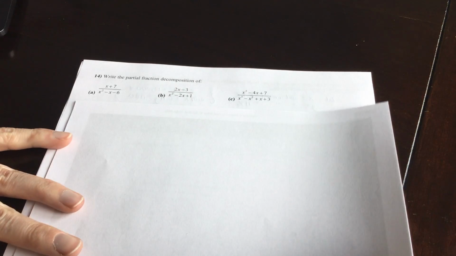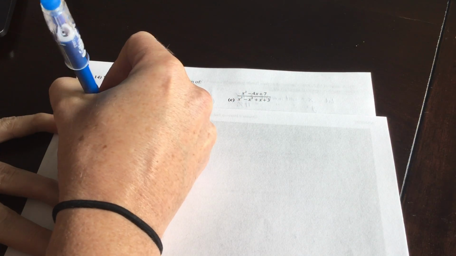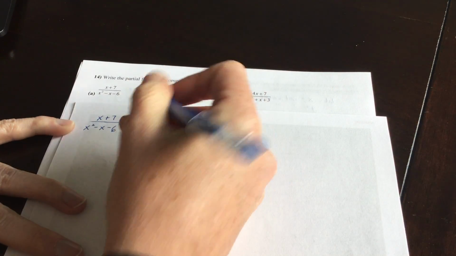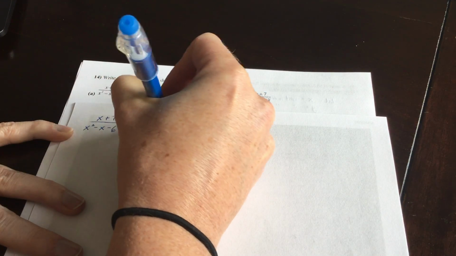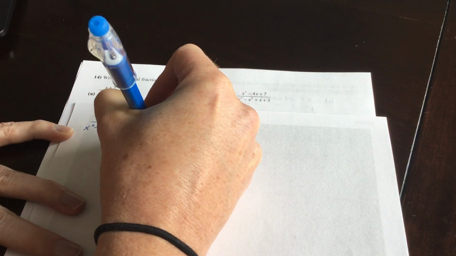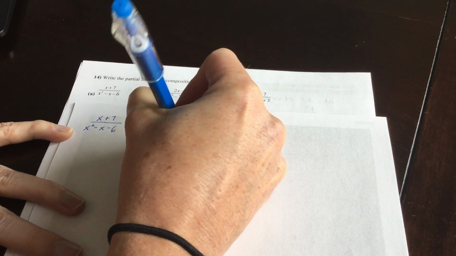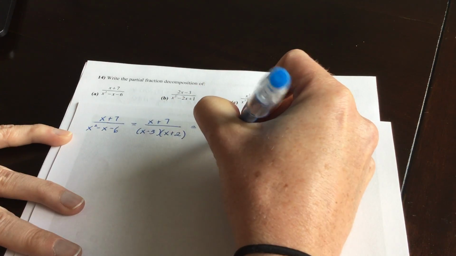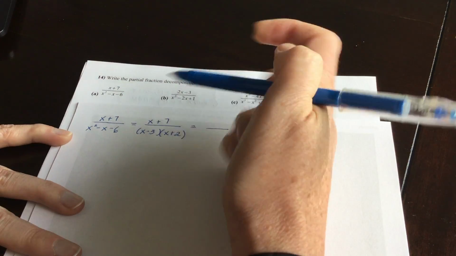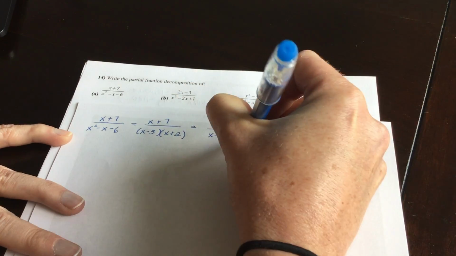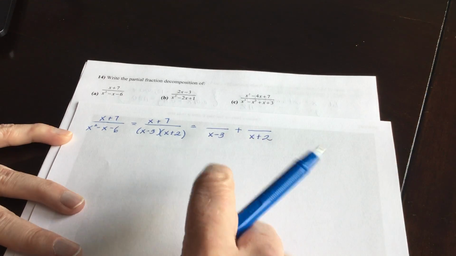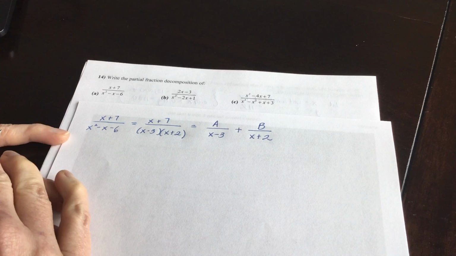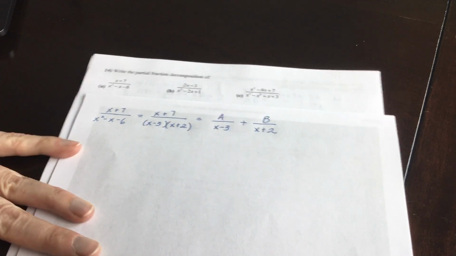For part A, it says x plus 7 over x squared minus x minus 6. You're going to factor the denominator. And then partial fraction decomposition is where you try to figure out what fractions they added together to get this to be their answer. So one denominator would be x minus 3, another denominator would be x plus 2. And since these are linear, you would have constants on the top. So A and B represent arbitrary constants that I need to solve for.